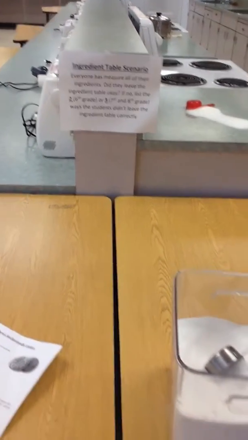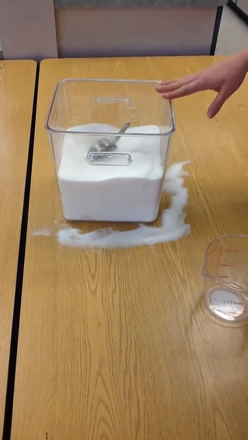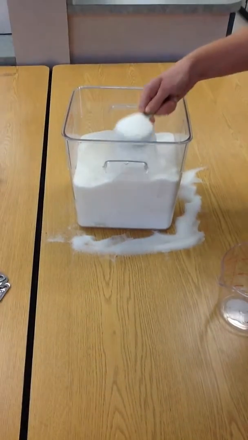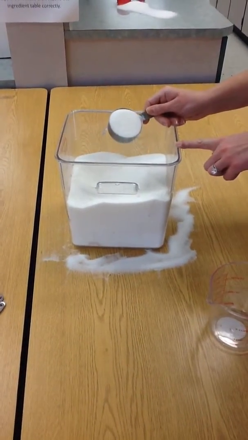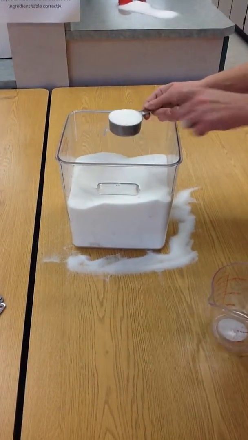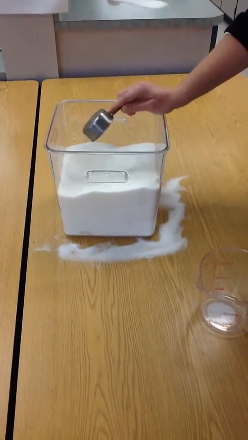First of all, we noticed that the students spilled a lot of ingredient around the actual ingredient container. When we measure, we really want to make sure that we're measuring over the container, so that way if any does fall over or that we level off, it's going to go right back into the container and not fall onto the table and make a mess.